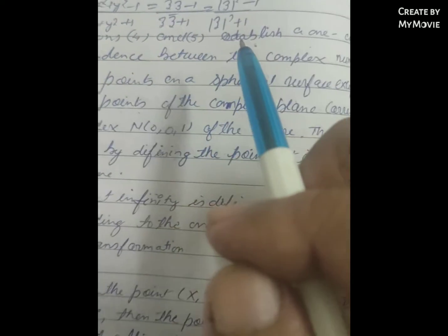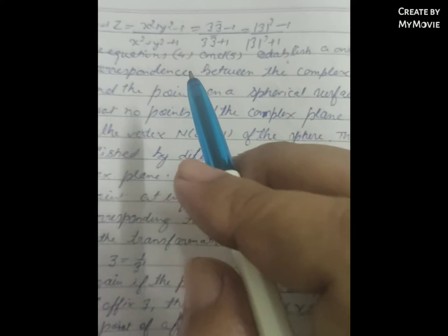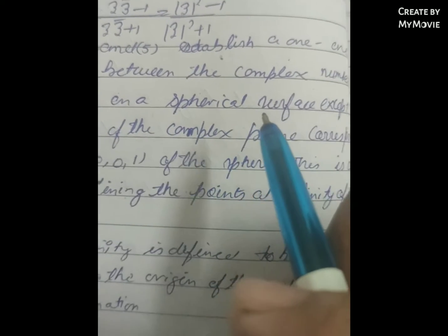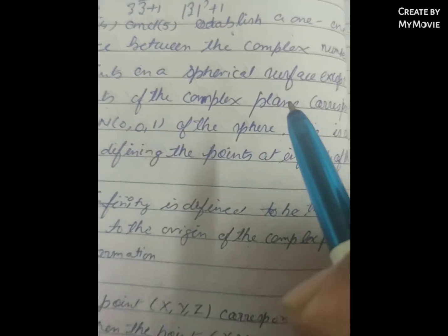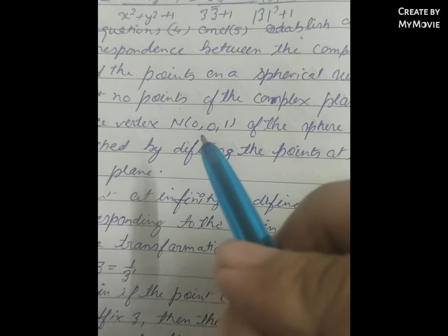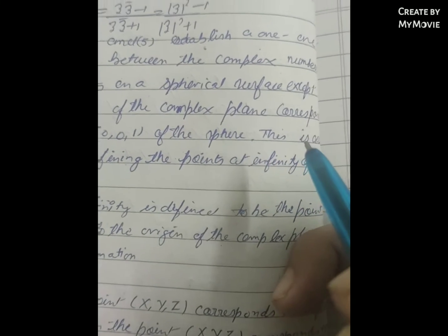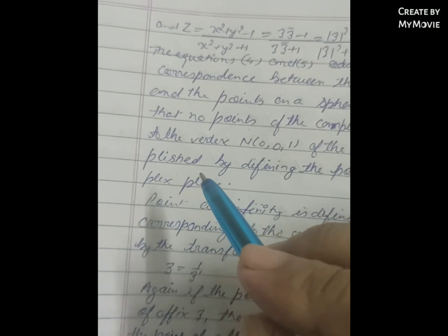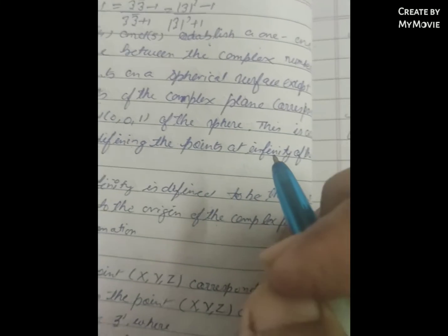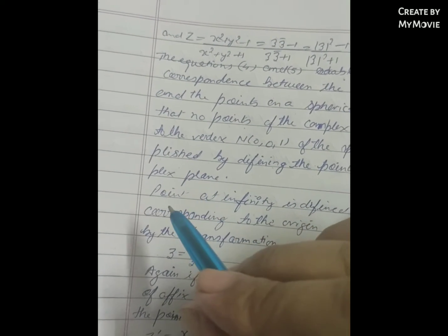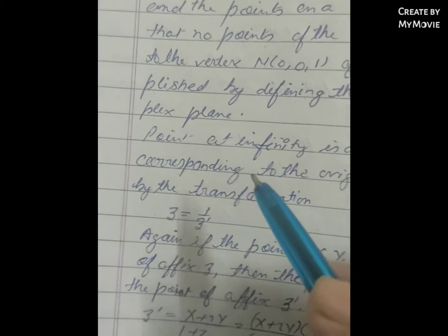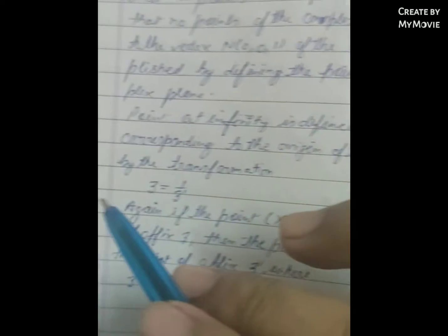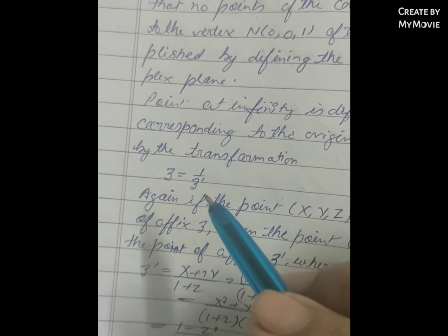Equations 4 and 5 establish a 1-1 correspondence between the complex numbers and the points on the spherical surface, except that no point of the complex plane corresponds to the vertex N (0, 0, 1) of the sphere. This leads us to define the point at infinity of the complex plane. The point at infinity is defined to be the point corresponding to the origin of the complex plane by the transformation z is equal to 1 upon z.